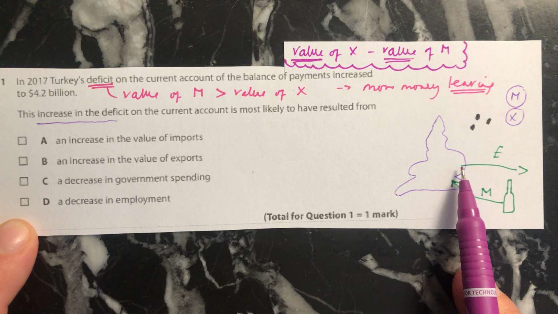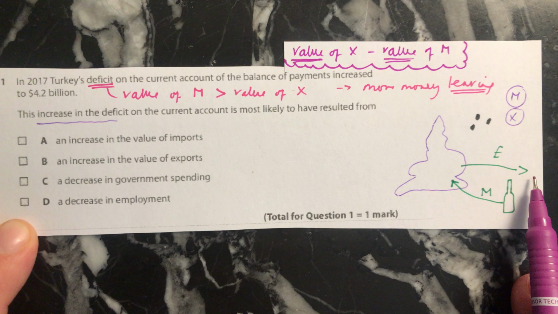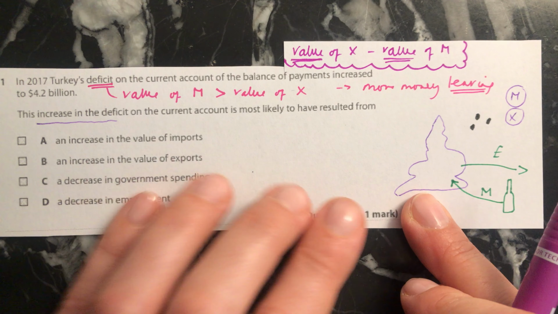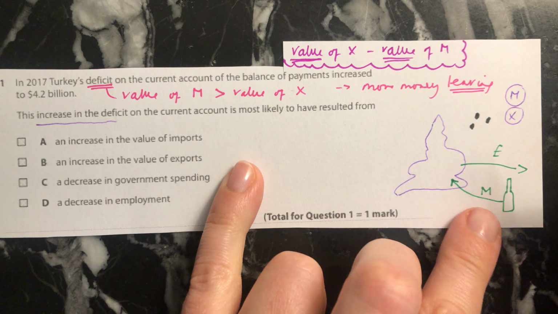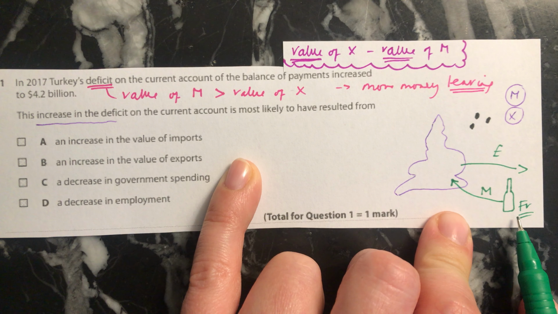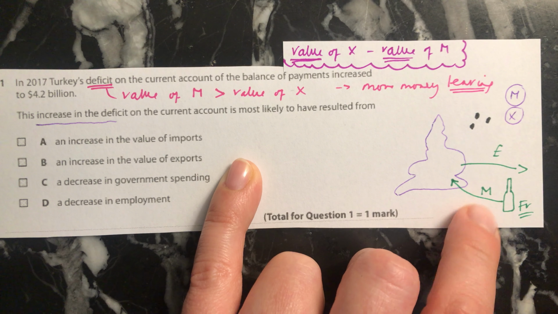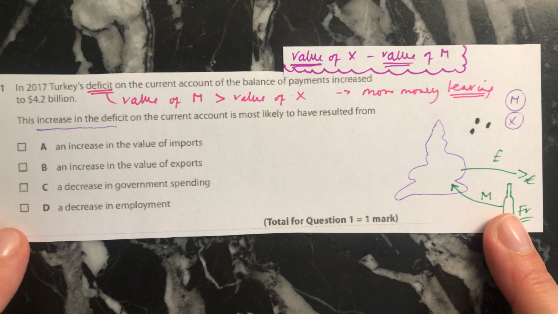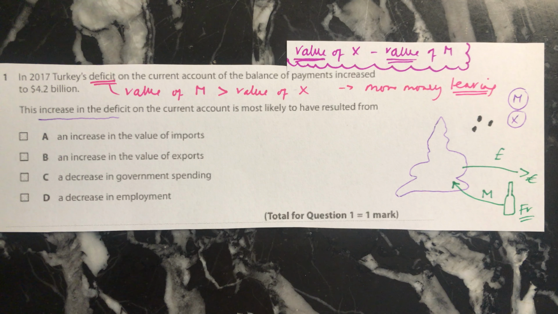And in return, we have to throw money to the person that we bought it from in the other country. I've put here a pound sign to signify money, but actually, if we imagine in this case that this bottle of wine came from France, we'd actually have to pay for this in euros because we're paying that to the French. So actually, that would be euros. It wouldn't actually be pounds. So remember that the money flows the opposite way to the export or import.